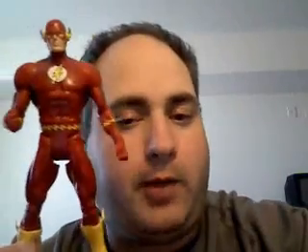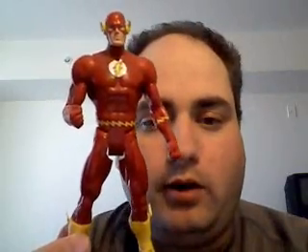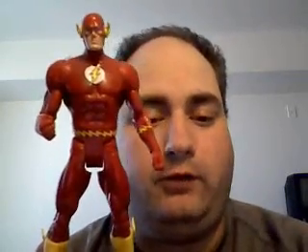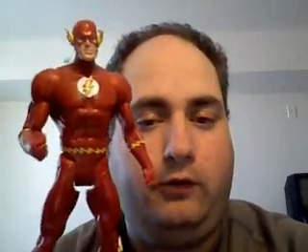So let's get into his powers. Pretty simple. He runs real fast, faster than the speed of light. And he has complete control over his molecules. So he can vibrate his molecules and basically use that to time travel, go through different dimensions, even go through solid objects, which is kind of a cool power to have.